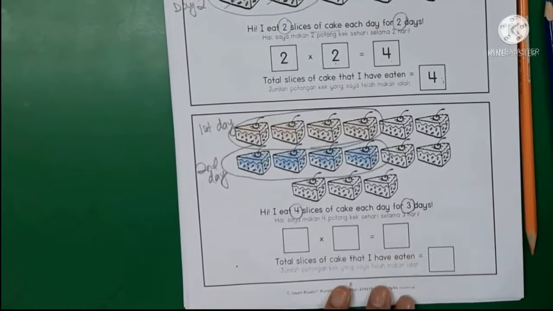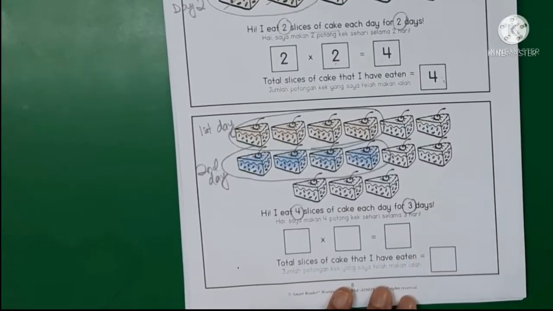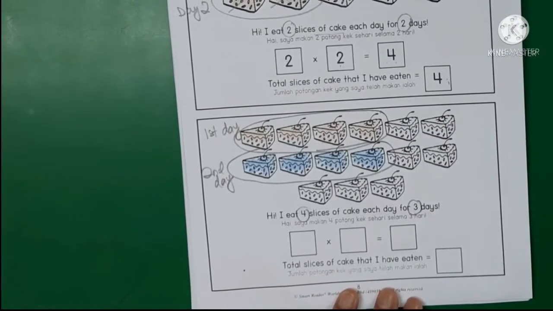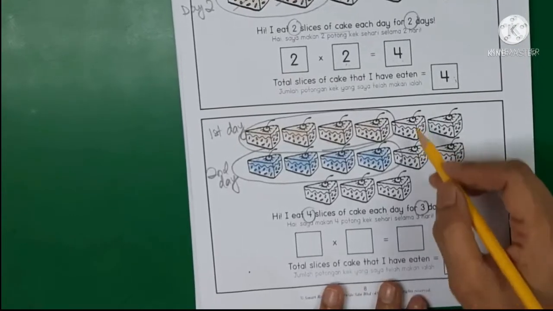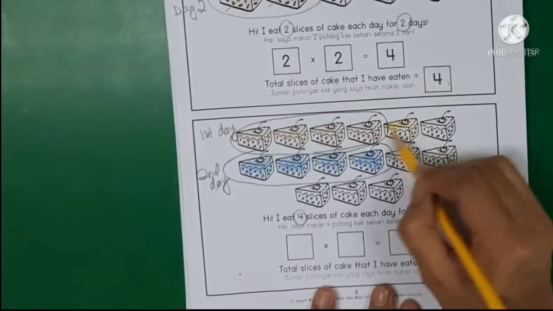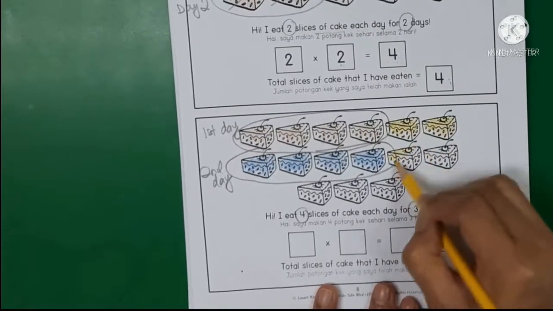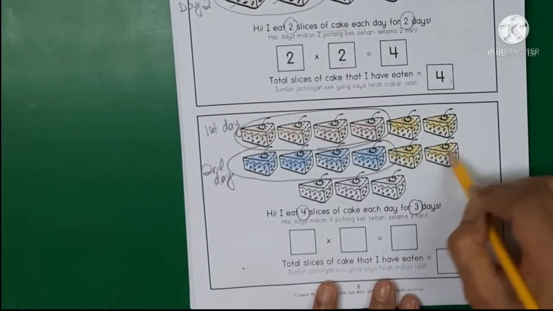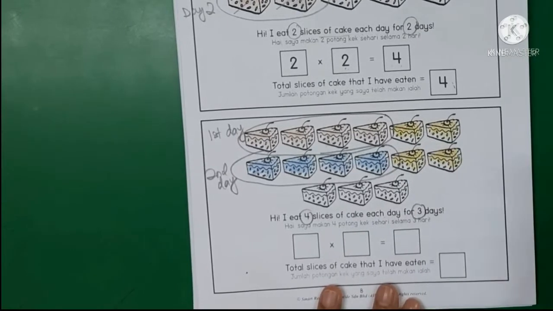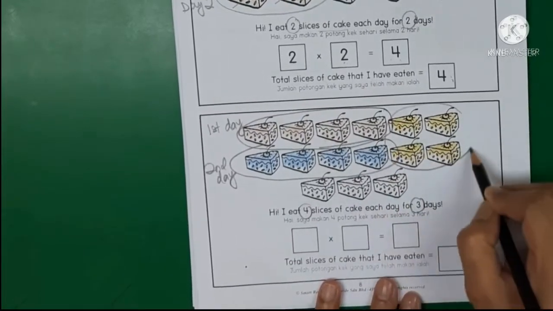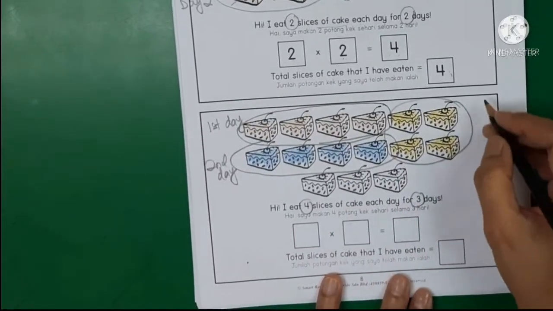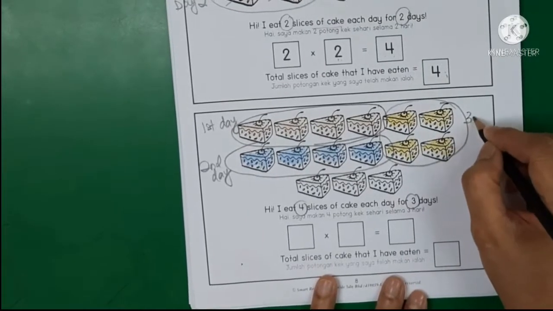Now, on the third day, how many slices of cake did I eat? 4 as well. 1, 2, 3, 4. These are the total slices of cake that I ate on the third day.